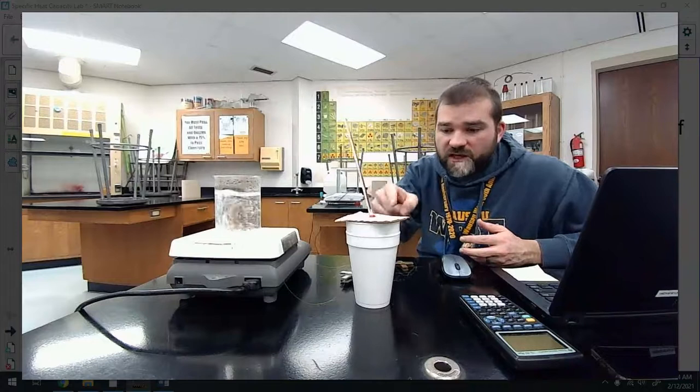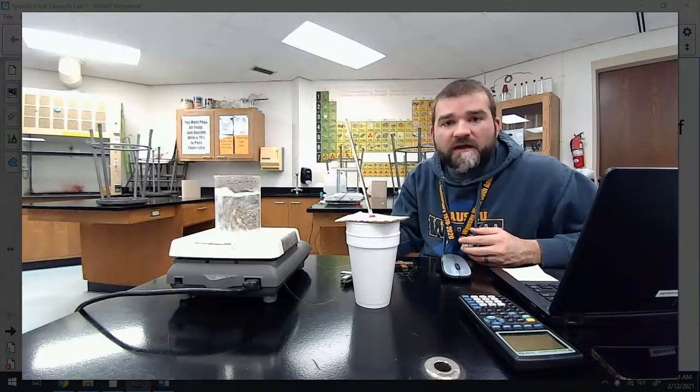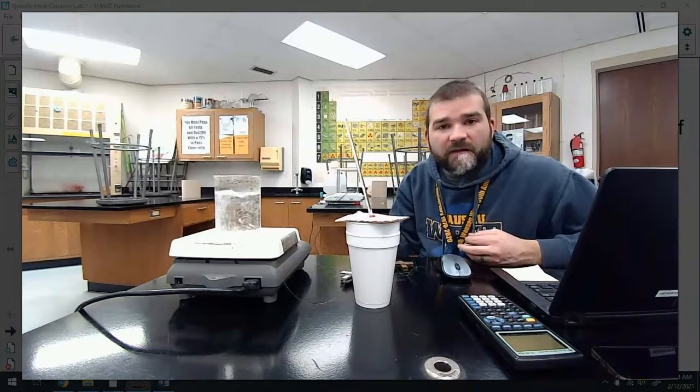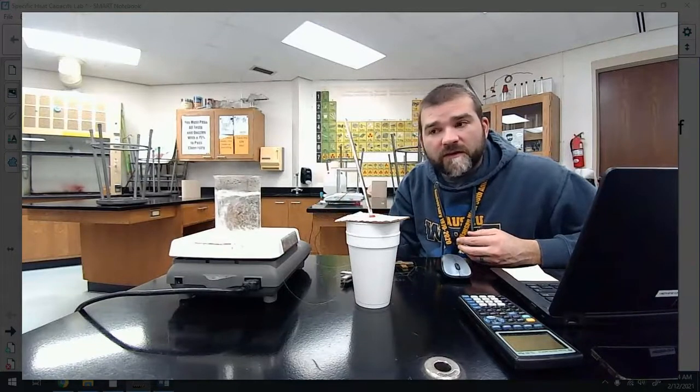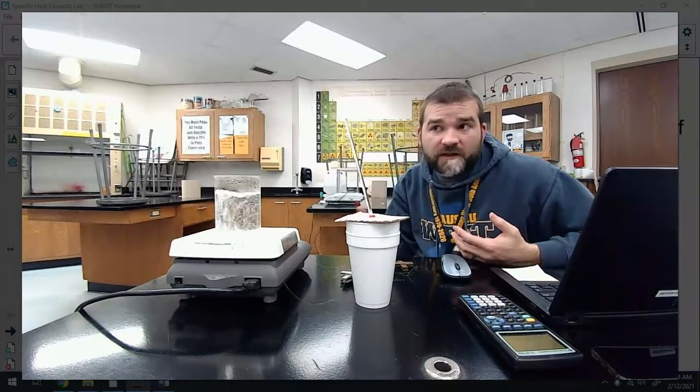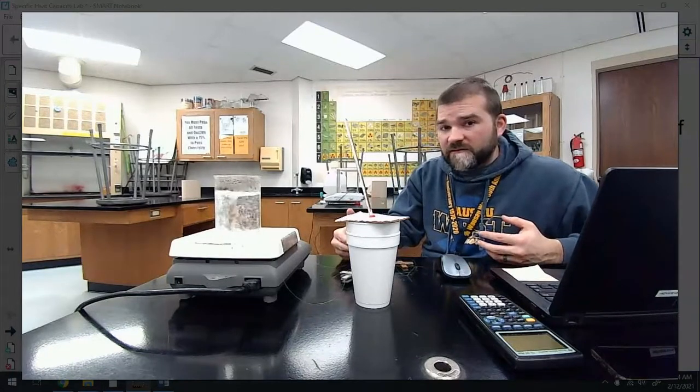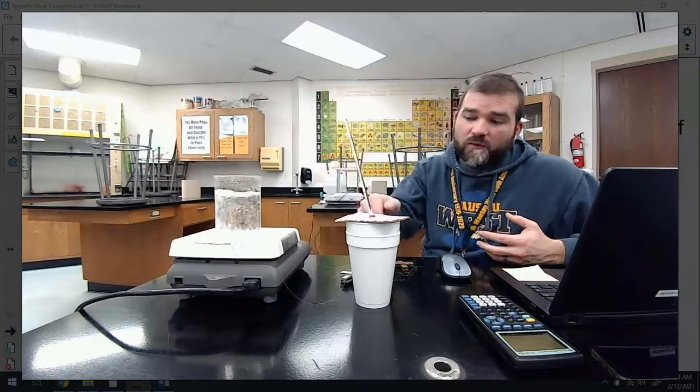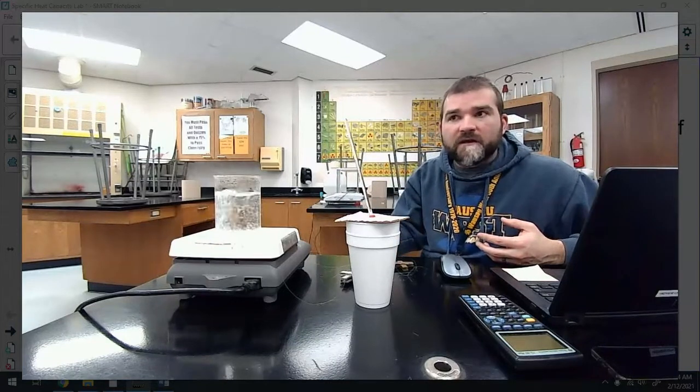I took an initial temp before I transferred the hot metal, and I take a final temp after the hot metal and the water have reached thermal equilibrium. What that does is that means I can now solve for Q of water. The Q of water will be positive because heat is going into the water when I put the metal in there. Okay?